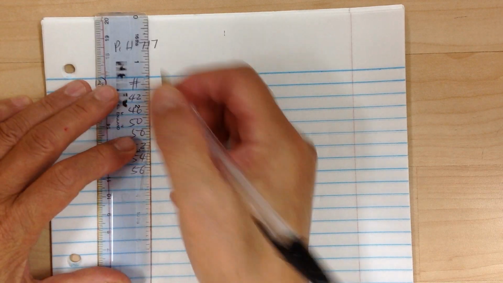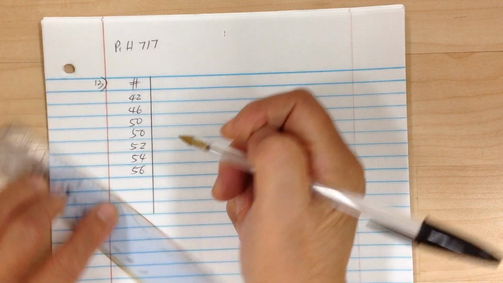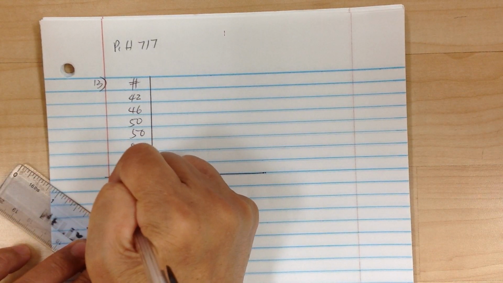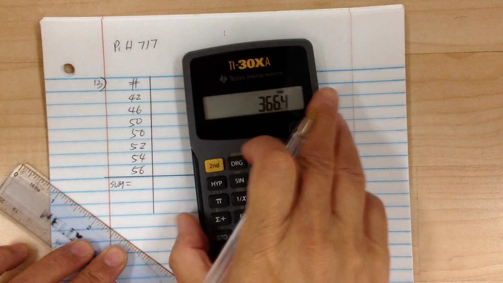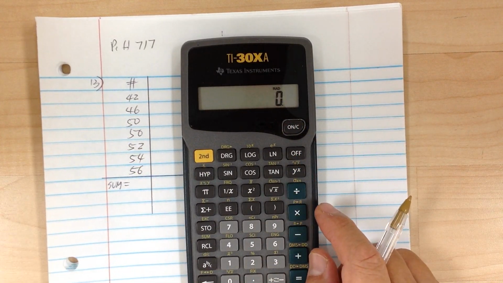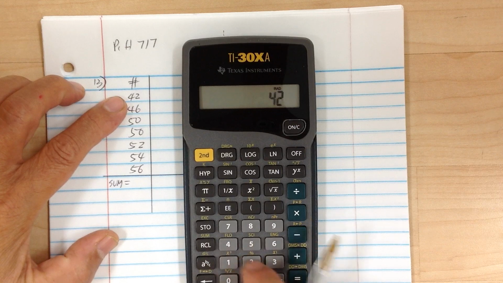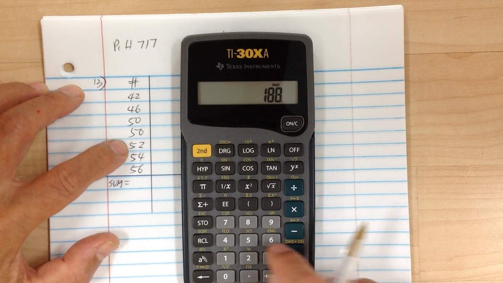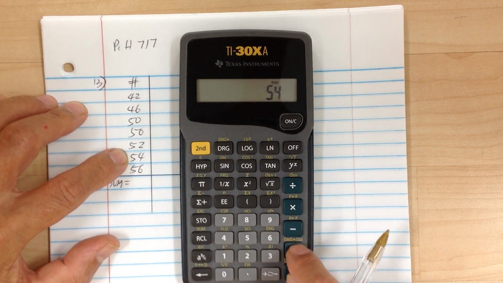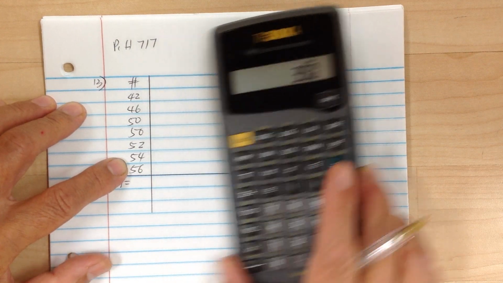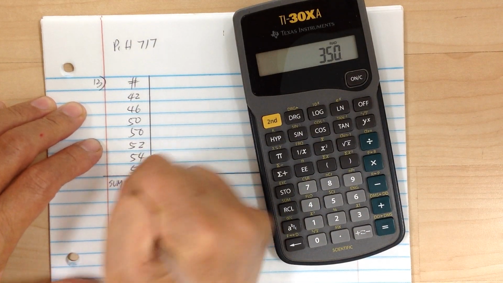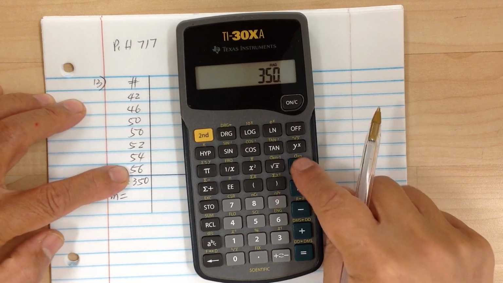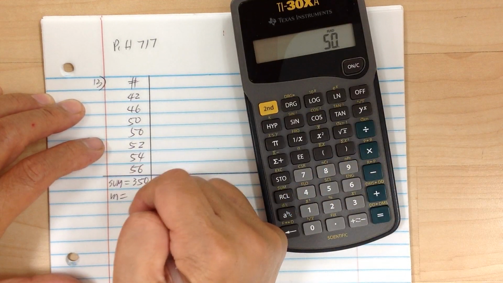Okay, so again, first form the sum. So you have 42, 46, 50, 50, 52, 54, 56. Okay, so 350. And the mean, okay, is the average. So divide by 7, equal to 50.